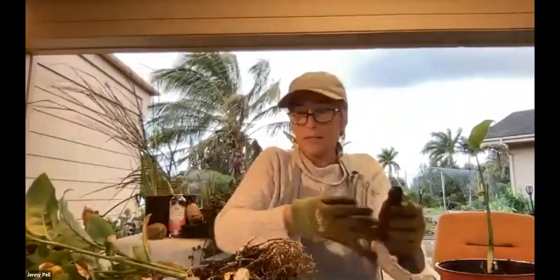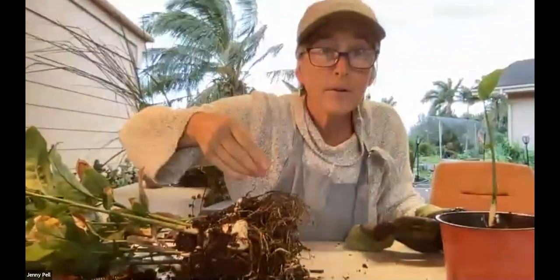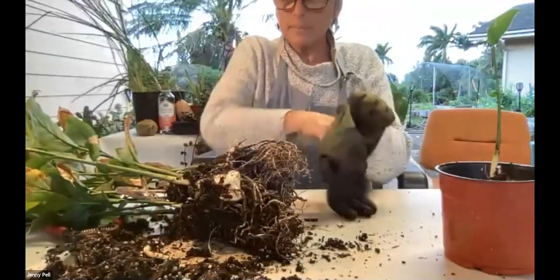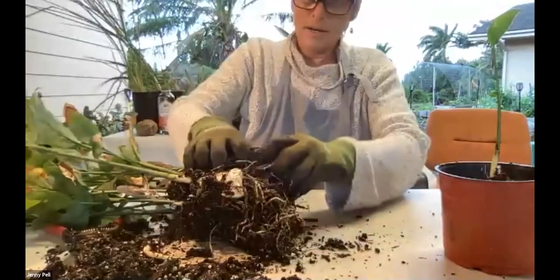Okay, so Tara said I need to adjust the screen. So just a little bit. Is that better? Can you guys see the plant better now? All right. Yeah, okay. Yeah, we can see it pretty good, Jenny.